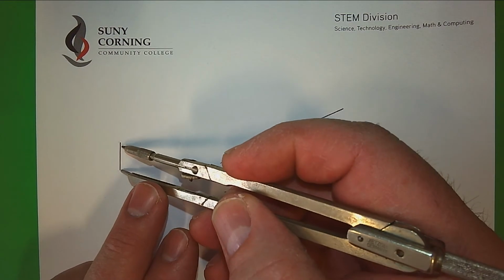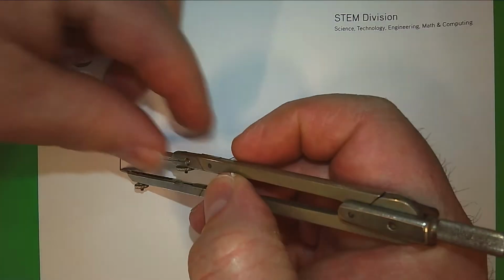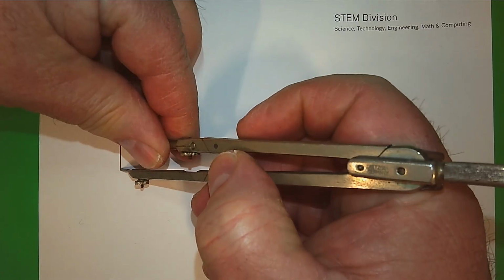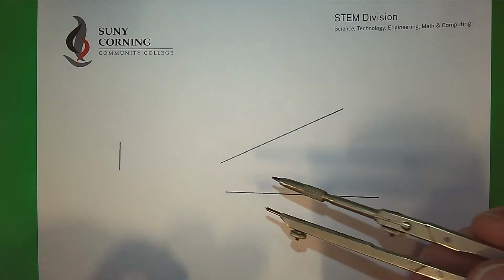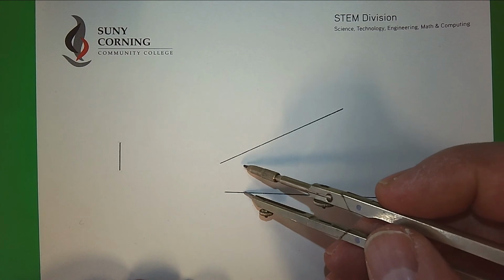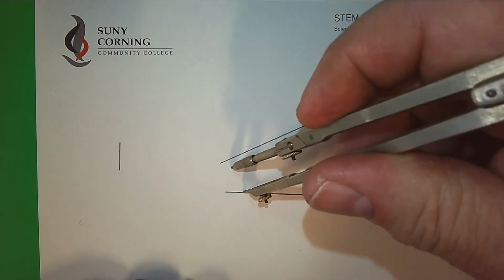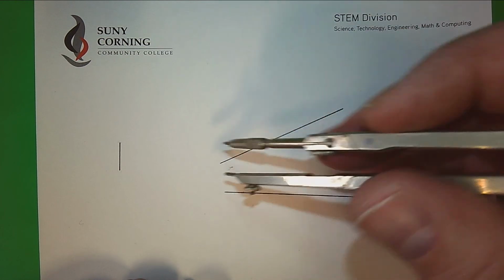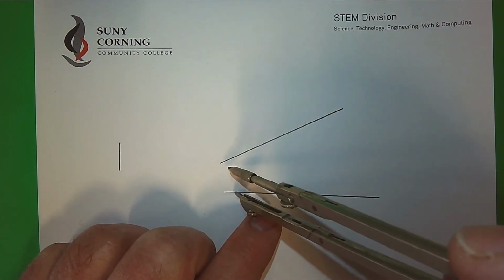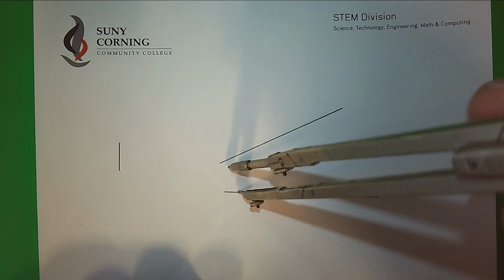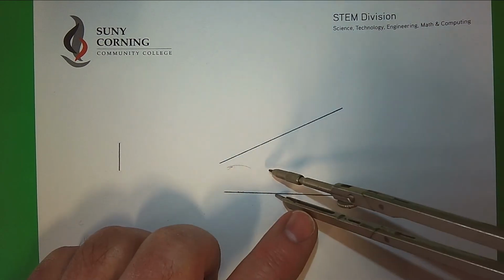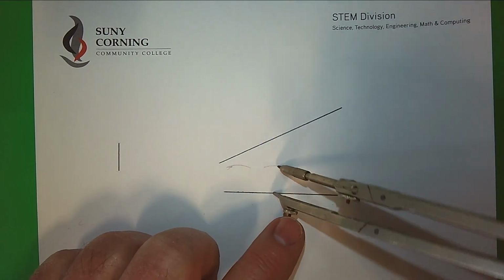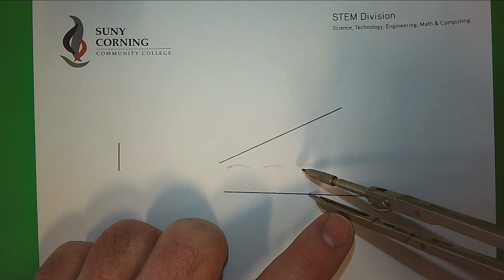So first of all, we'll set our compass to the length of the desired radius, and then we will put the compass point along the first line and draw an arc, and these should be light construction lines.